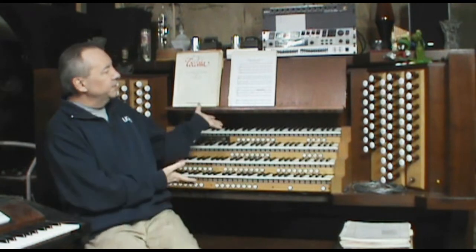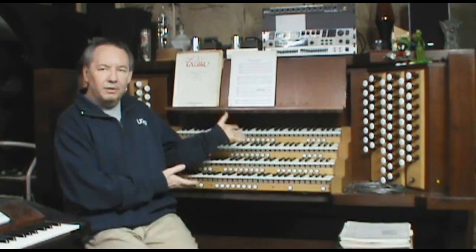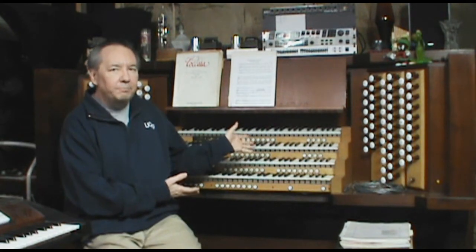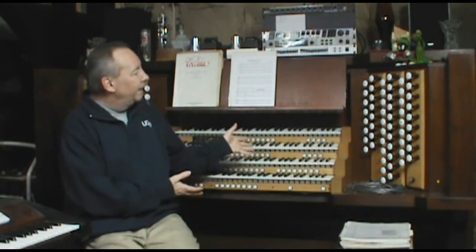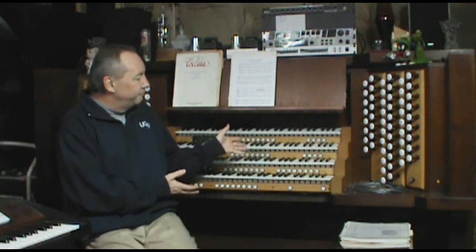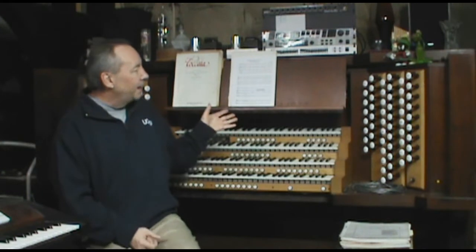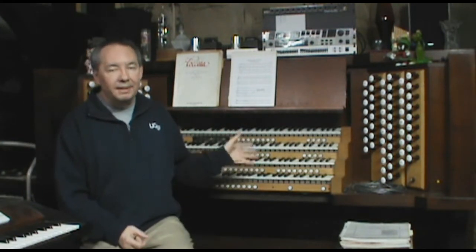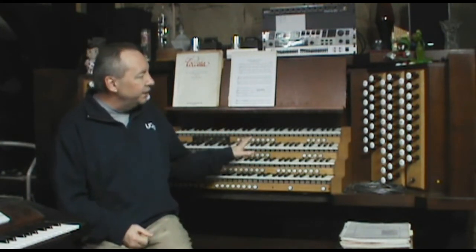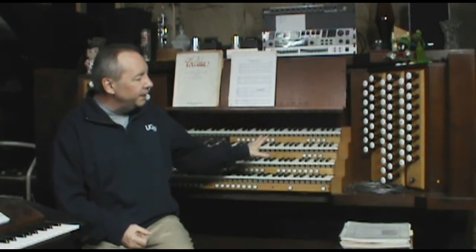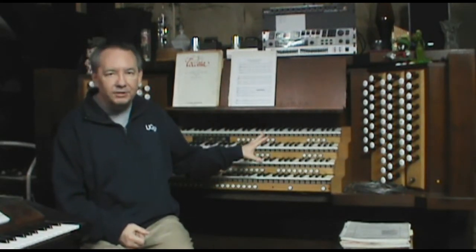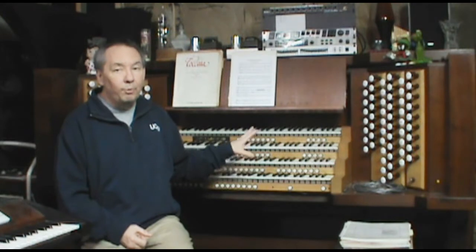But let's look at this thing. This is hardly portable. It's not going to roll in, plug in, play, and get the heck out. This is a very large piece, and I'm very lucky to have it, and I love it, and I've done a bunch of videos with it, and it's a great, wonderful instrument to practice on, but it is not portable.